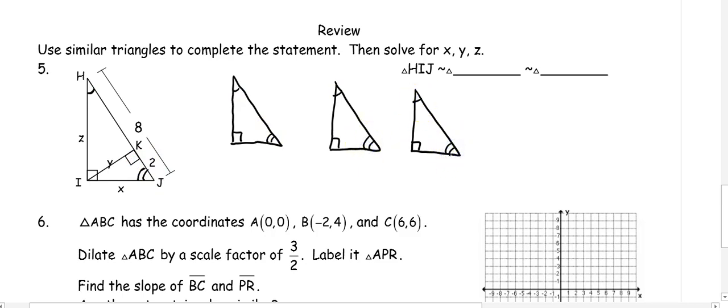So the first triangle is going to keep the original, so H is the top angle, I is the right angle, and J is the bottom angle. Then if I look at one of the smaller triangles, we see that H is repeating, it has the same congruency mark, so we're going to put H at the top.